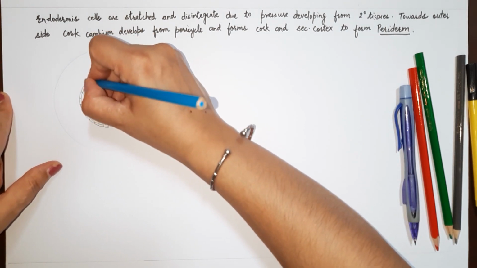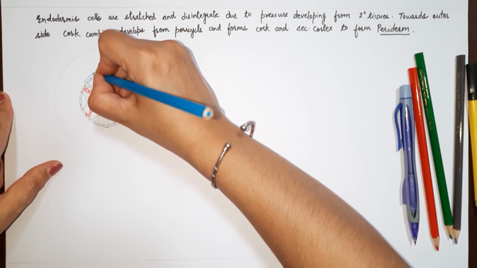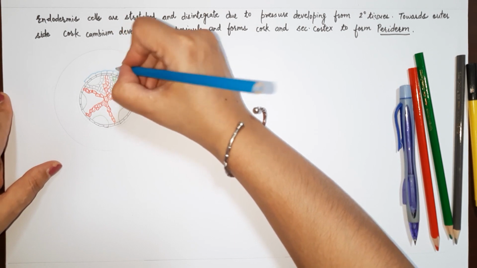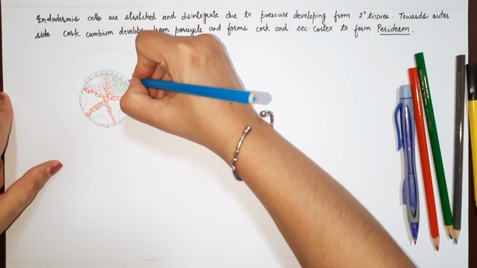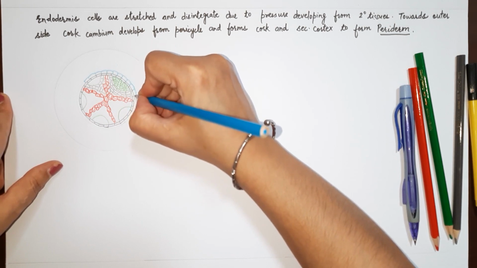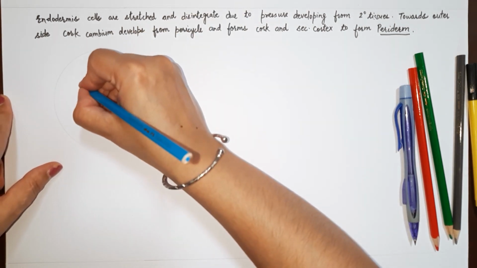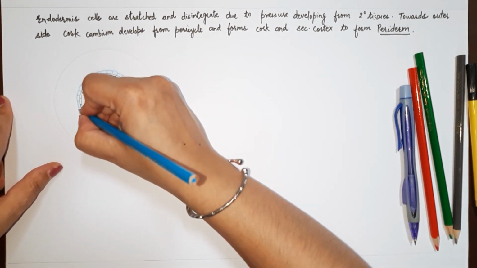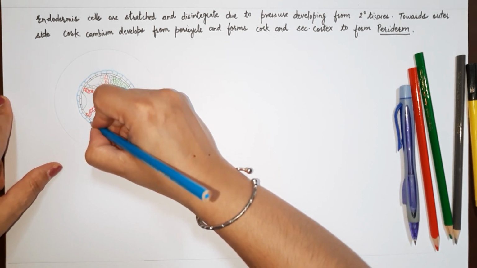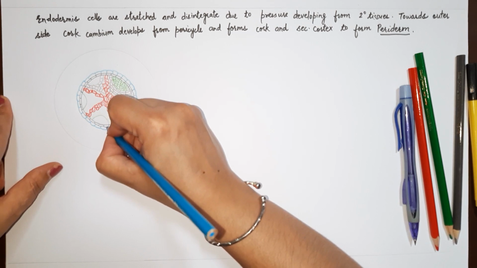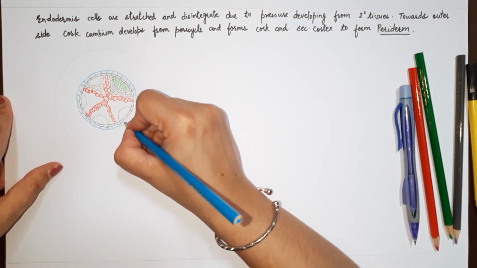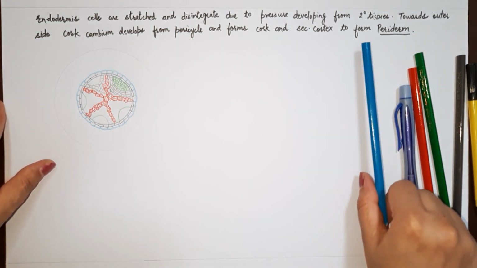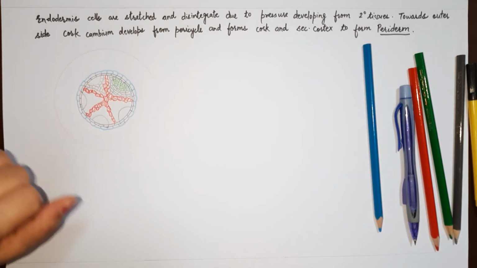Outside pericycle is endodermis. So endodermal cells are larger than pericycle, barrel shaped, means their outer wall should be slightly bulged. Then outside we have the cortex and epidermis.